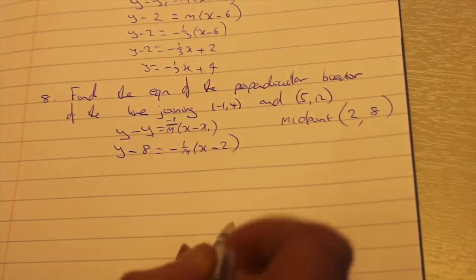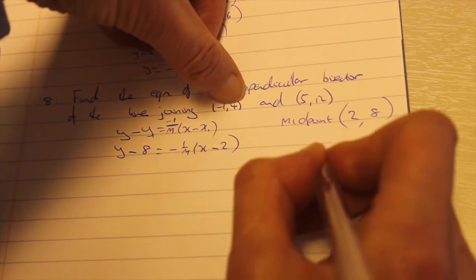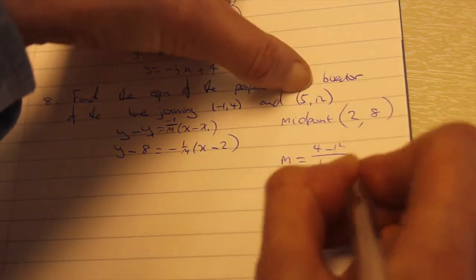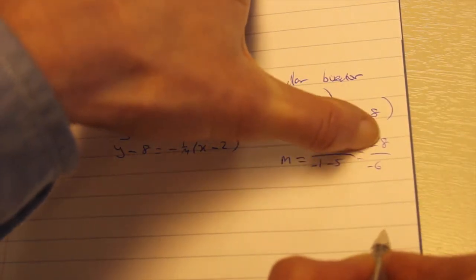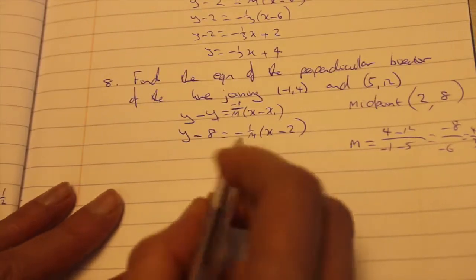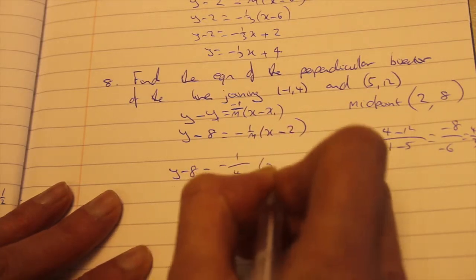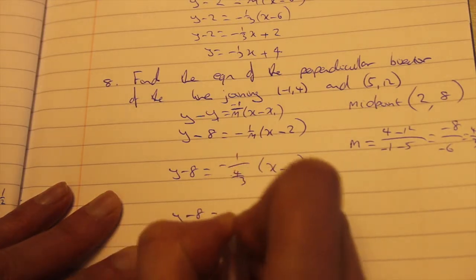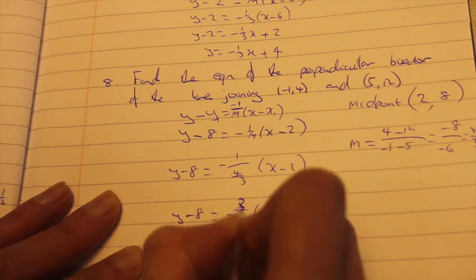Now I've got to work out my m. Your m is the difference in the y's, so 4 minus 12 over the difference in the x's, minus 1 take away 5. So it's minus 8 over minus 6, which breaks down into 4 over 3. Now putting that over here, y minus 8 is minus 1 over 4 over 3. If you ever have 1 over a fraction, you turn it upside down. So it's minus 3 quarters, (x minus 2).